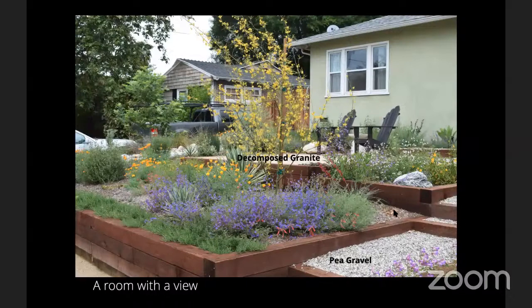Patio spaces start to show up in front yards. People actually want to spend time in their front yards. This is decomposed granite, which is a permeable substance. It's kind of like a very, very fine gravel, often used in pathways and more naturalistic places like parks and public spaces as well.